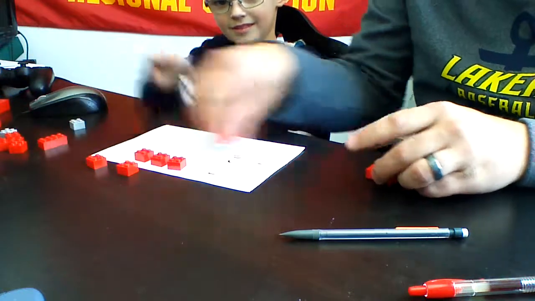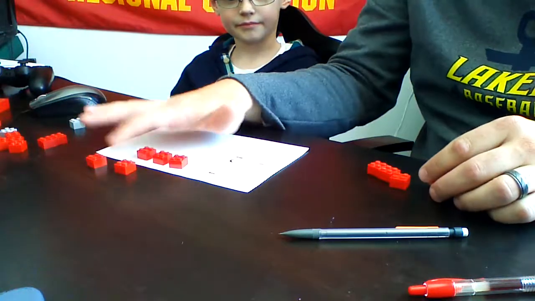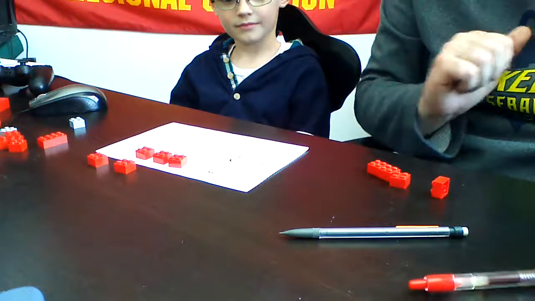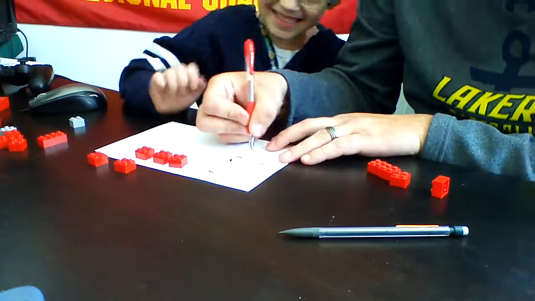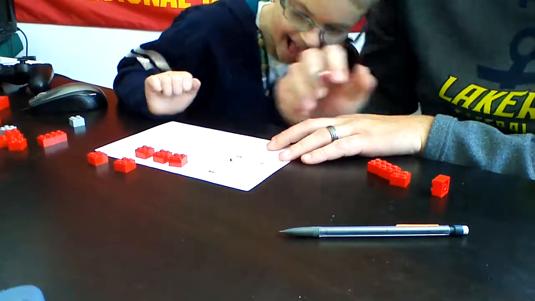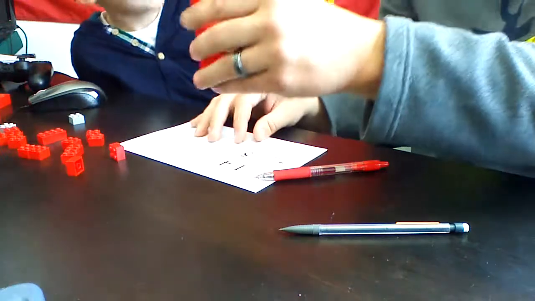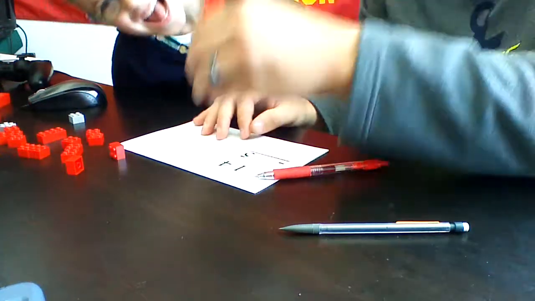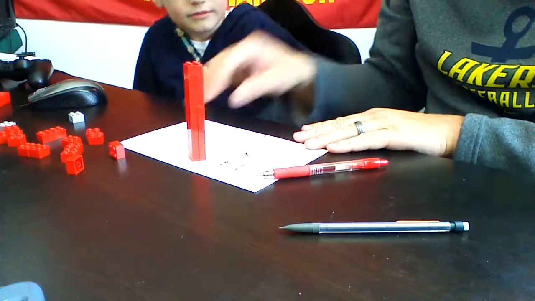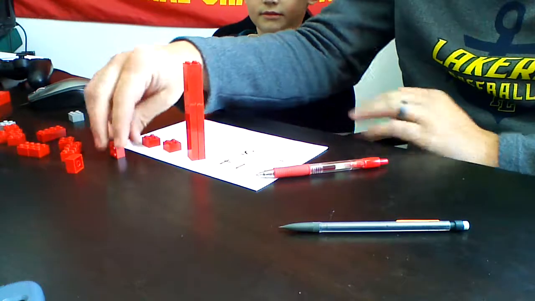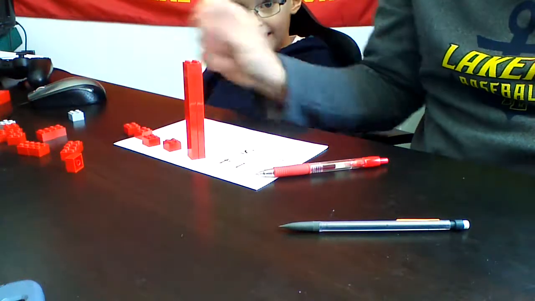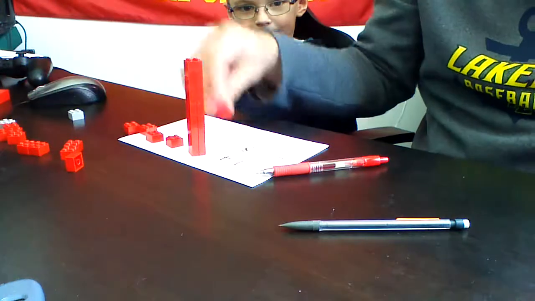So we take 2 away. And then we have 1, 2, 3, 4, 5. 5 left, right? Yeah. Just like that. Okay. Let's do a little tougher one. We have your towers here. Your towers represent 10. Okay. And then we have 4 single ones right here. Right? Right. There's our 14.